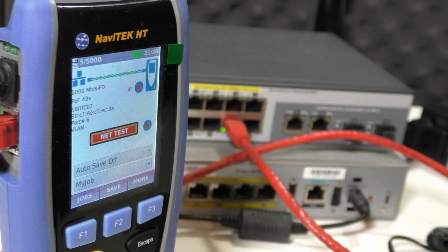I wanted to make sure that NaviTEK recognizes my switch, and the most important thing for me is the port number. It means that I can identify a port, and VLAN information is a really cool feature as well. I think we are ready to move on. I have some additional options to show you, and yeah, stay with me, it will be fun.